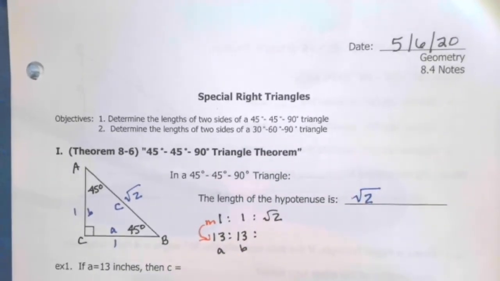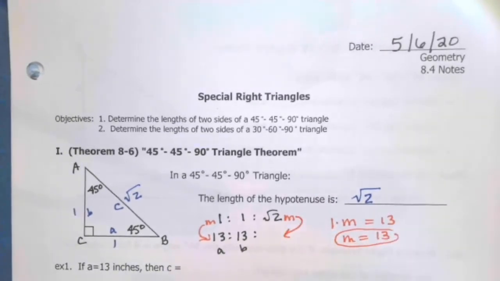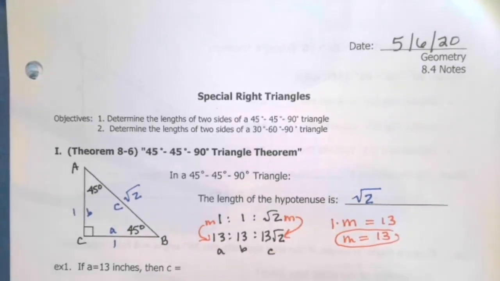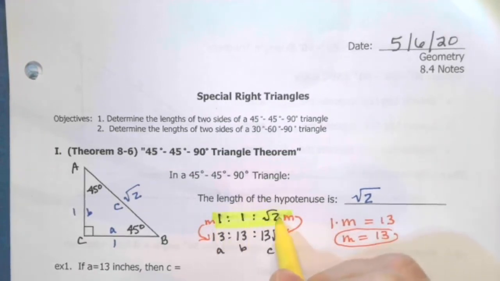Sometimes you have to actually solve that. Sometimes you can do it in your head. 1 times m equals 13, so my magic multiplier is 13. That means I can take my square root of 2, multiply it by the magic multiplier, and get the side length. Well, radical 2 times 13 is 13 radical 2. That is our side length C. So that's an example of a problem where you're going to use the base side lengths of a 45-45-90, which is here, to find missing lengths of any other similar triangles.